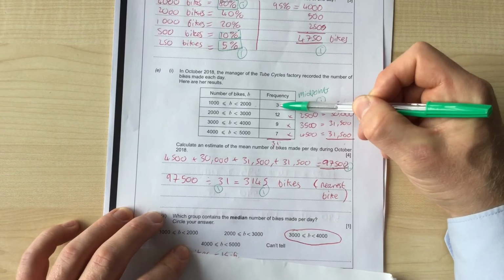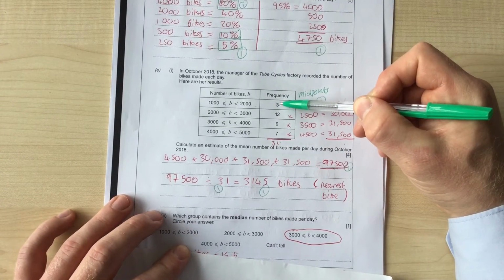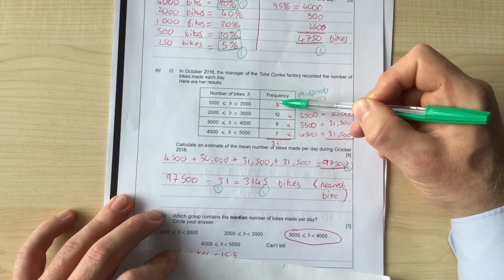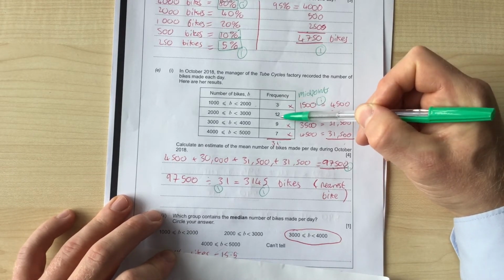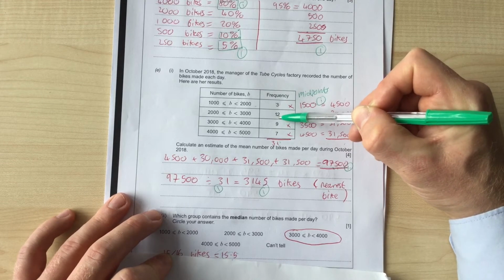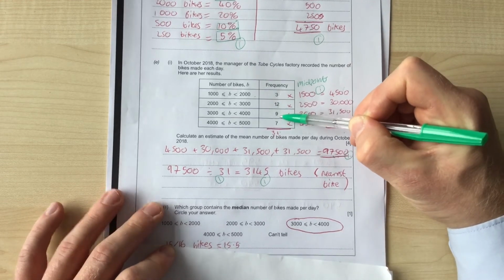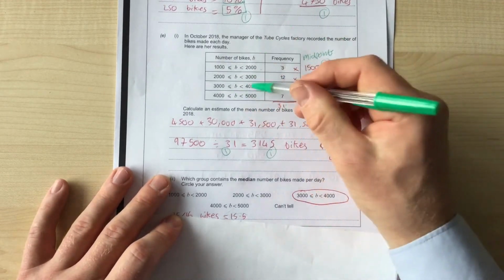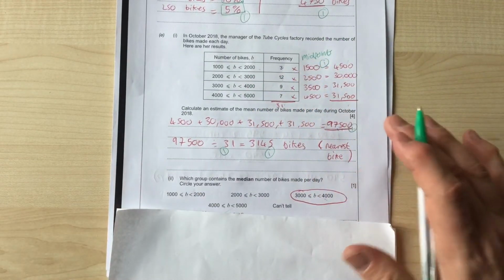So here's the first 3 bikes, so it can't be that. Then the next 12 bikes, so that's 3 add the 12 is 15. So 15 bikes have been made here, but we said it was 15.5 or 16. So the 15.5th or 16th bike was made here, which is 3,000 to 4,000. Hence why I've gone with that.